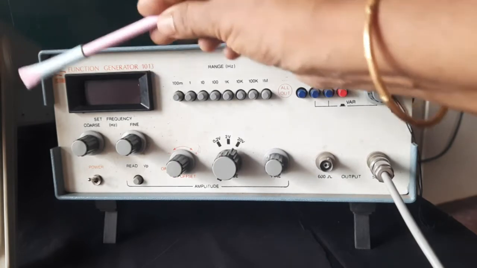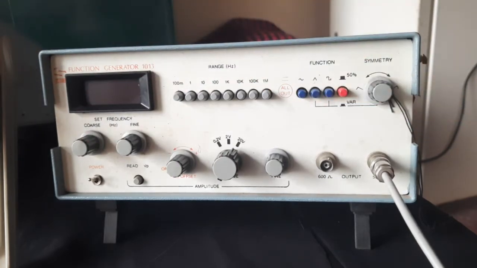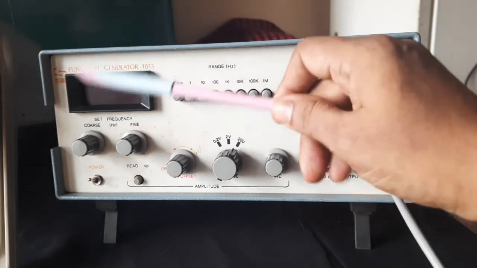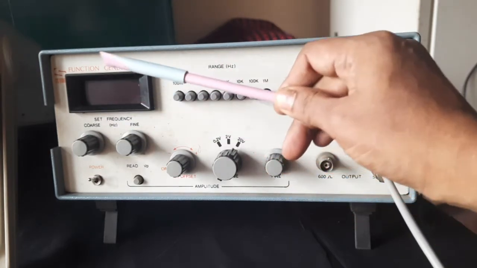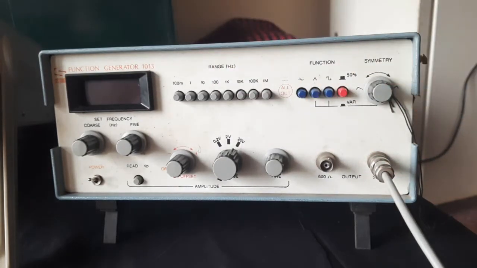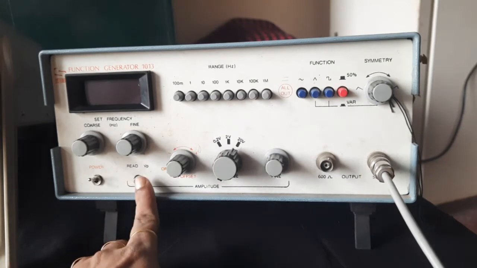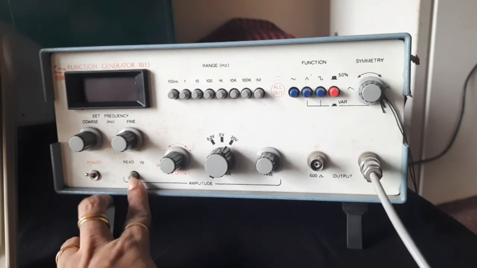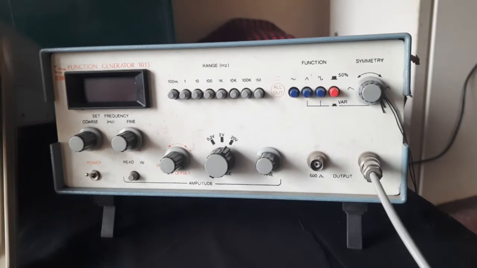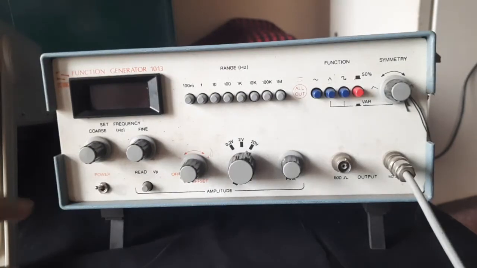Now coming to this display unit. This display unit is meant for frequency display as well as for voltage display. So the same unit can be used for voltage display and frequency with the help of this knob, read VP. So you can press this and release it. Then it is meant for reading two different parameters. Now let us switch on this power supply.